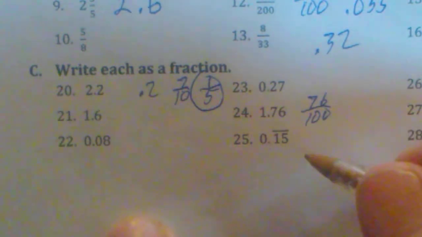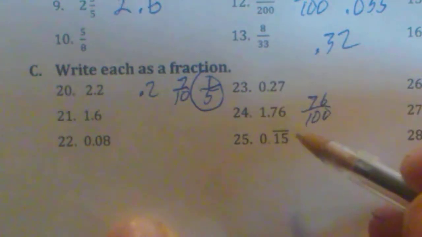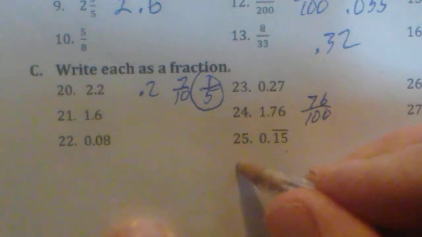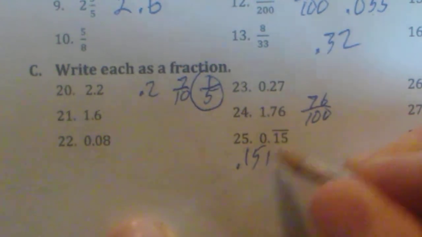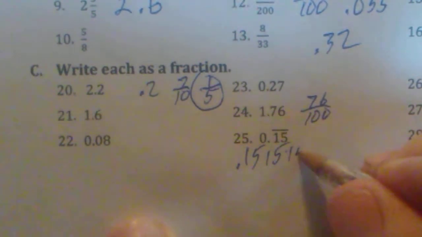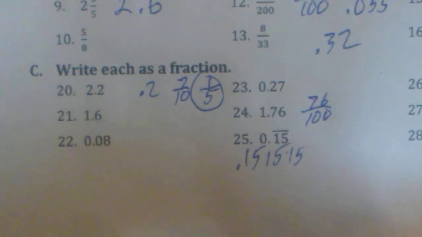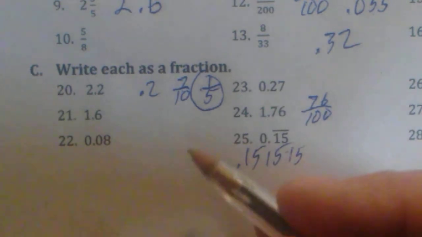What do you do? Well, if you get a hard one that you don't know how to solve, like for instance this one, what does this mean? This means 0.151515 all the way. How are you going to solve that? Since it's multiple choice, you look at your answers and you try them.